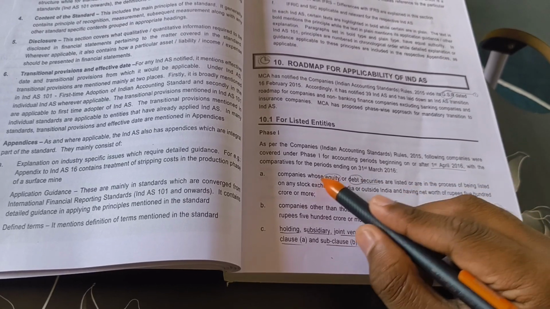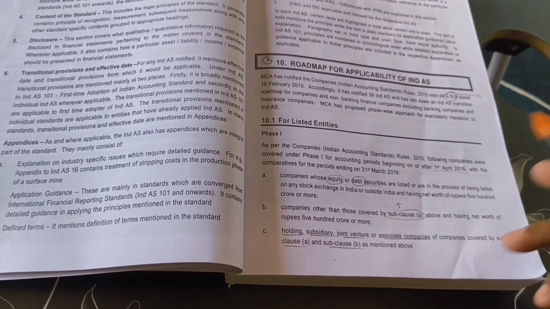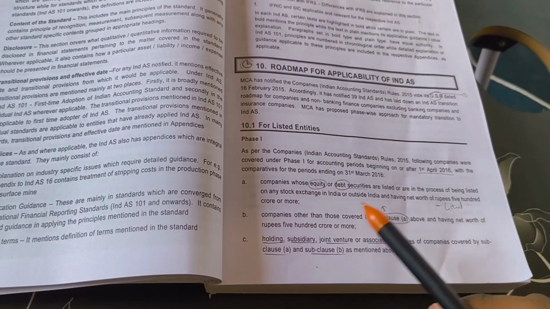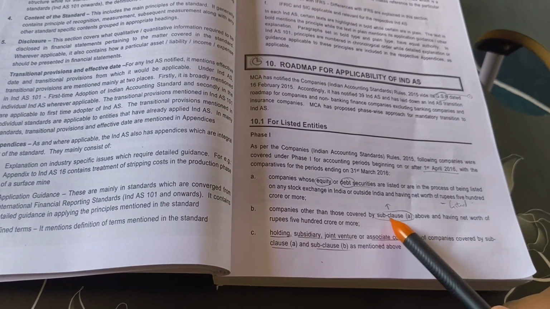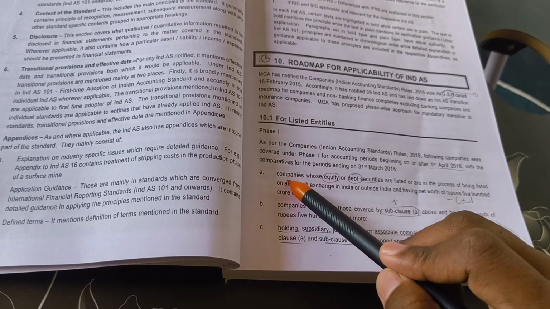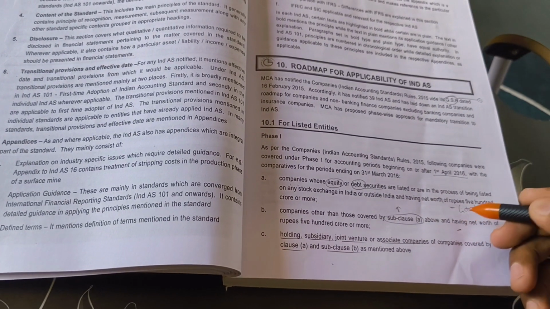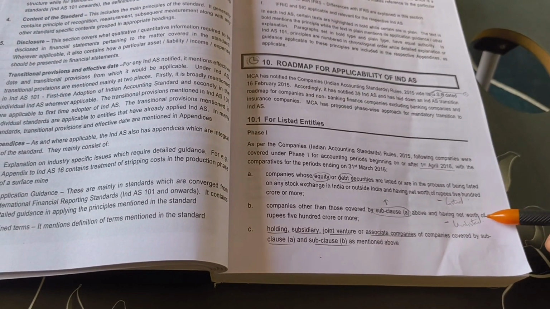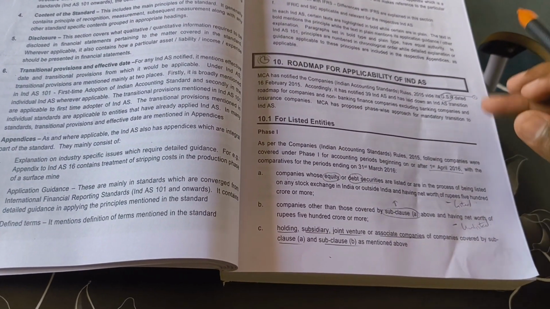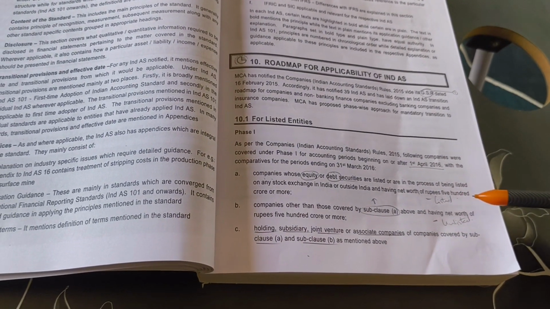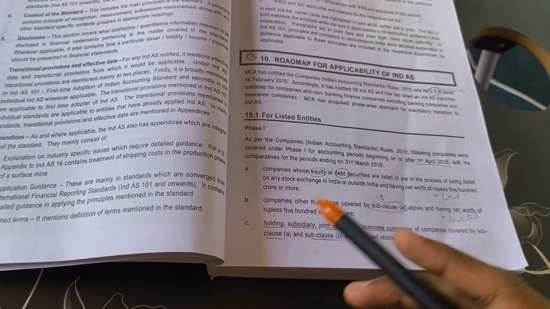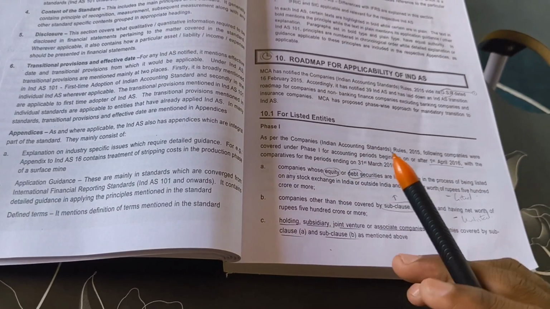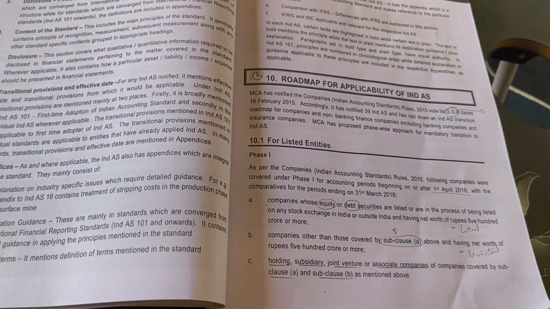Phase one, first point: companies whose equity or debt are listed or in the process of being listed. So these are listed companies. The first one is subclass A, and B is companies other than those covered in subclass A. So whatever comes other than the first comes here. This is unlisted, and including this unlisted and listed, the holding, subsidiary, joint venture or associate companies of companies covered under both these clauses will come under this phase 1.